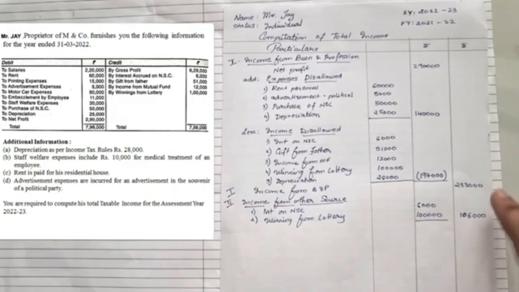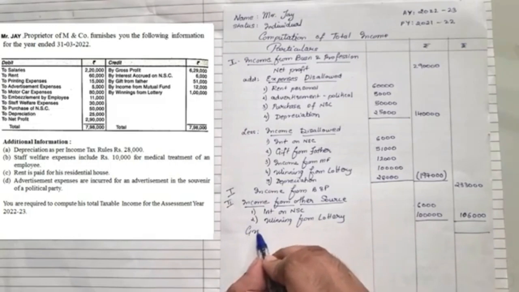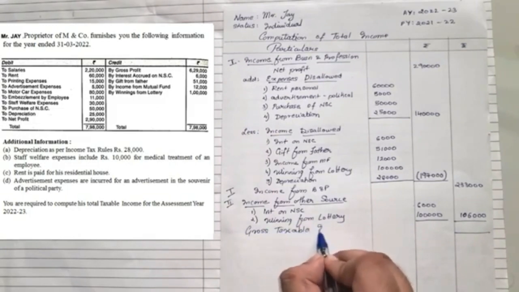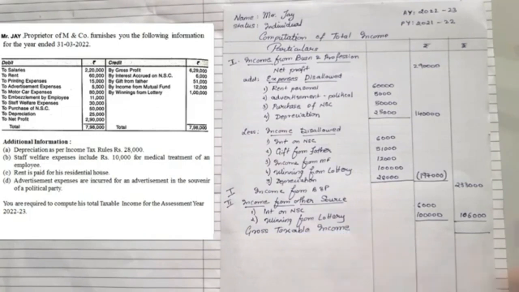Okay, and now income from business and profession 2,33,000 plus income from other source 1,06,000. The total of that is nothing but my gross taxable income. Okay, that's the income that I've got from two sources. So 2,33,000 plus 1,06,000 will come to 3,39,000. Now last step, number 3, that will be deduction.